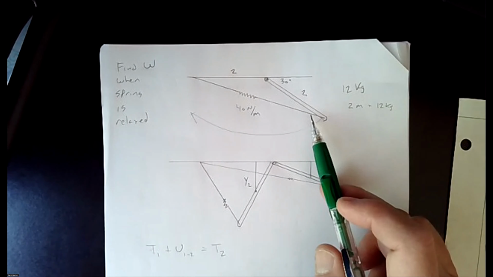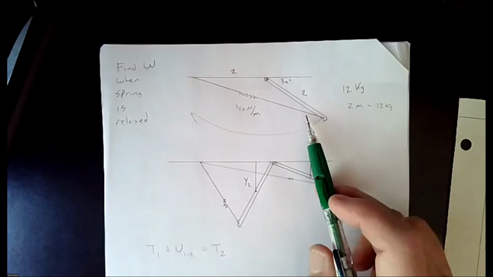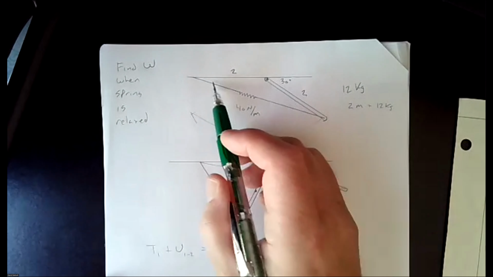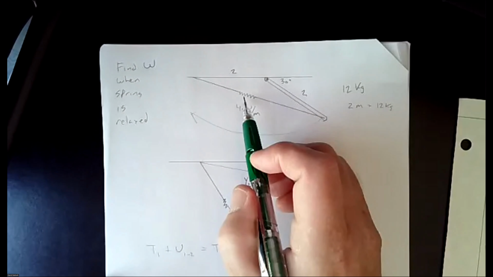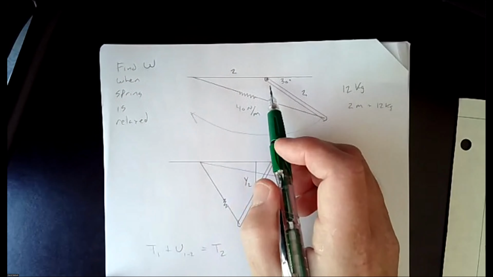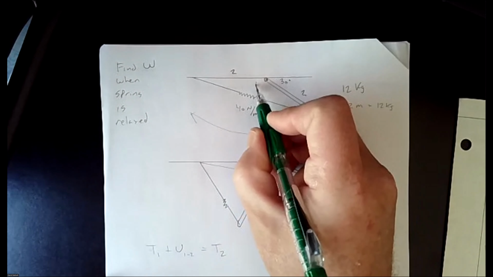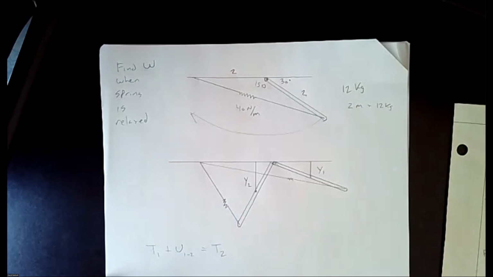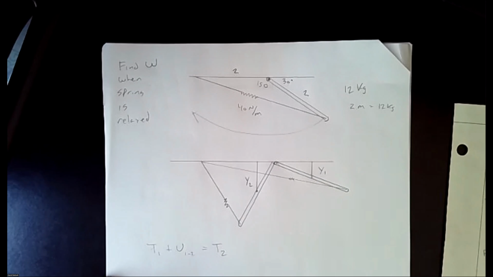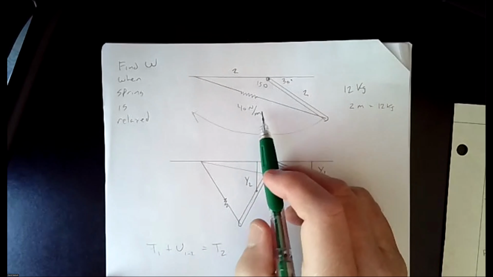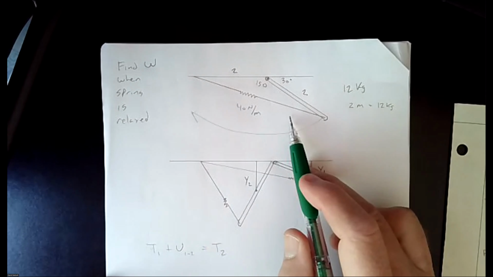We're told that when it's relaxed, the spring is 2 meters. But how long is this right here? You can use the law of cosines, because you know that's 30 degrees, so that has to be 150. Knowing two included 2, we can calculate this total length.